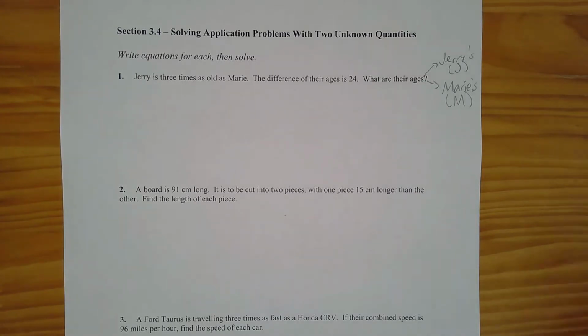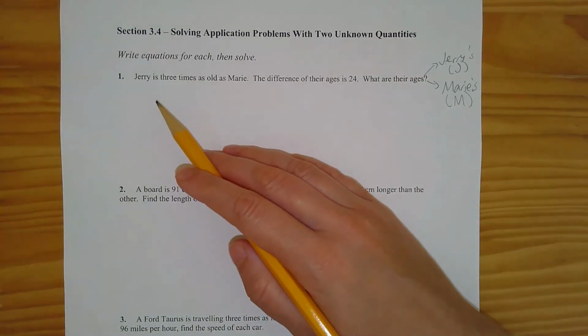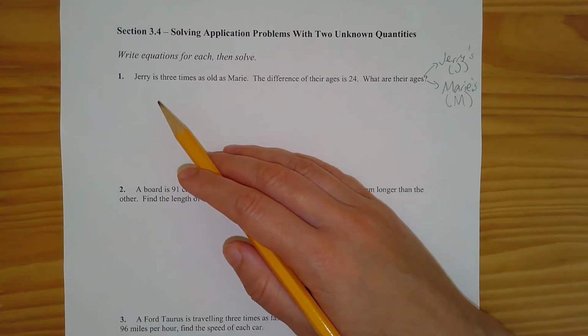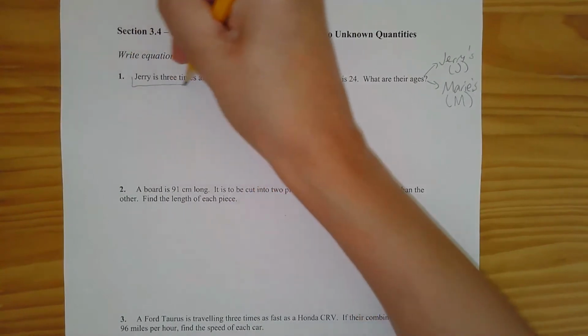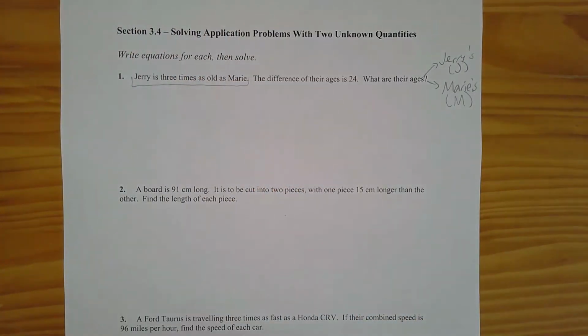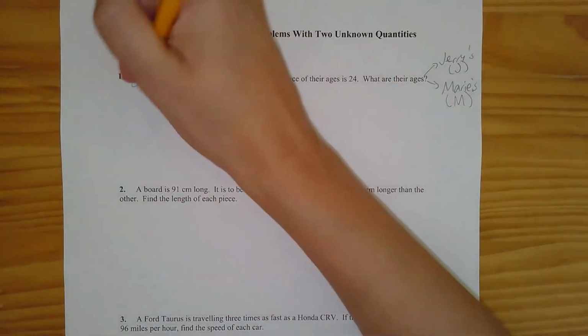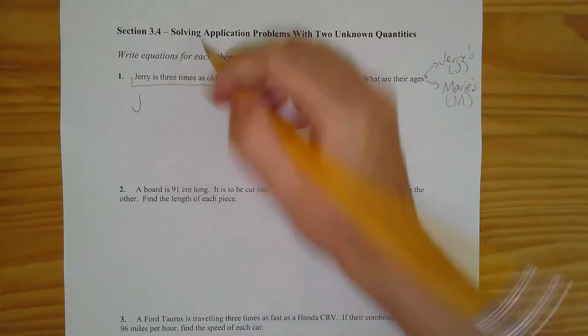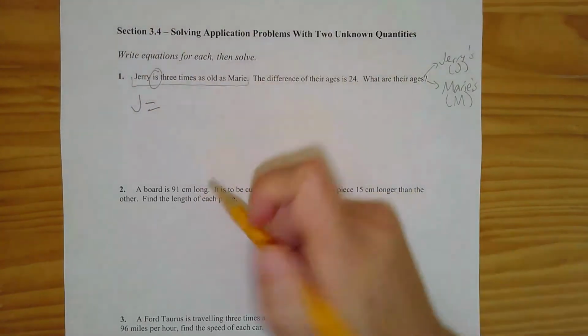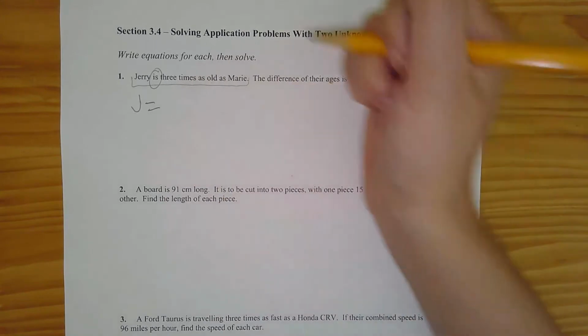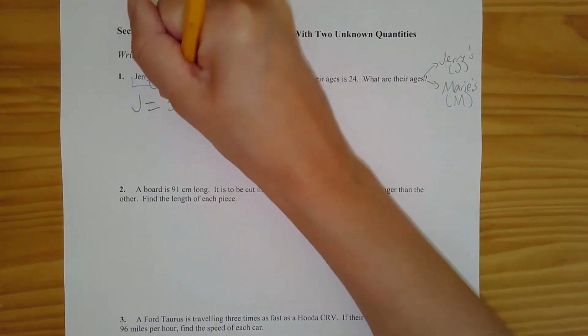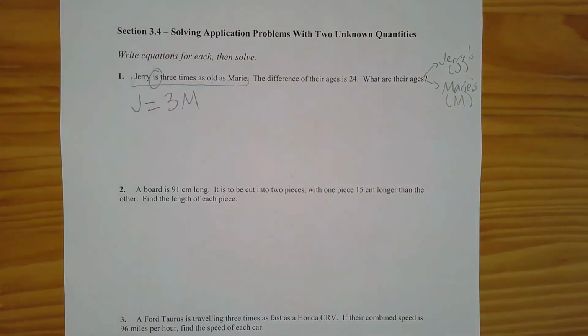So let's do that. So what I do is I take one sentence at a time, and each sentence gets their own equation. So my first sentence right here says that Jerry is 3 times as old as Marie. So Jerry, I'm going to use a J for Jerry, that would be my equal sign, 3 times as old as Marie. So 3 times would be multiplication, so it would be 3 times M. And that's my first equation for my first sentence.